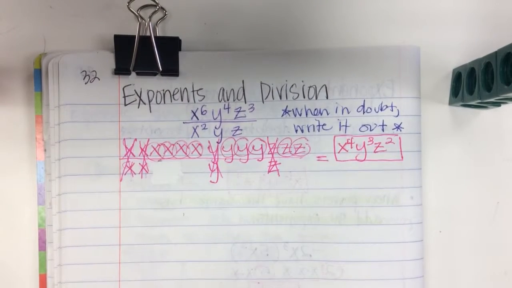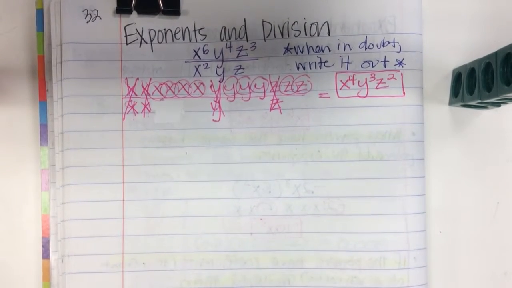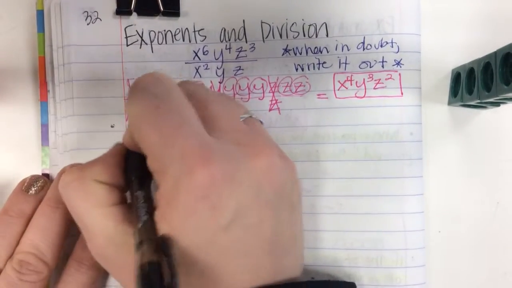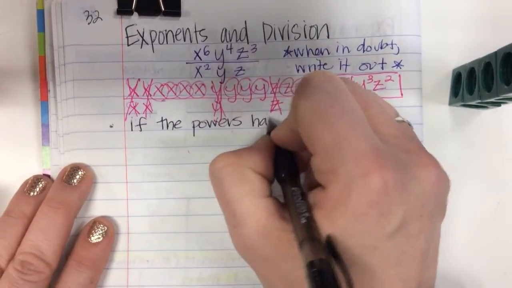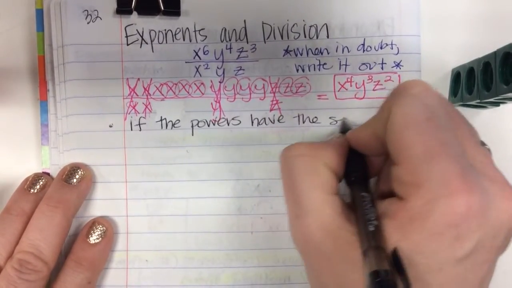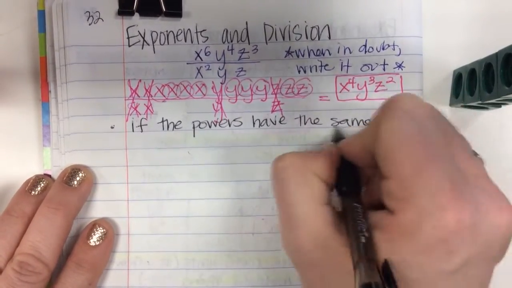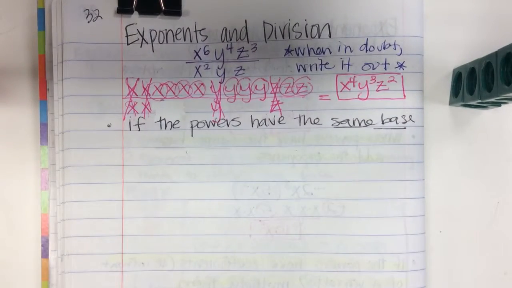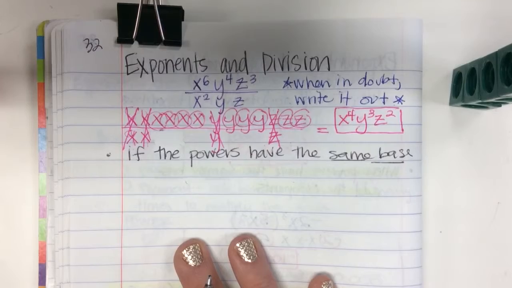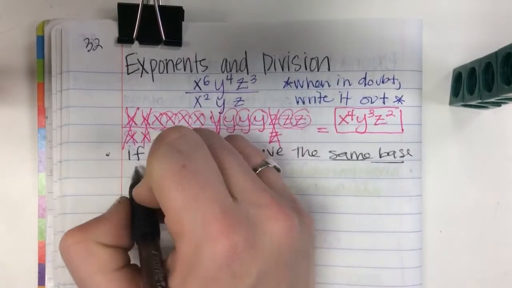So when in doubt, if it does not make sense, you can expand it, write it out, and cross out what cancels out, our inverses. Or you can follow the rule. If the powers have the same base, if the powers have the same base, what do you do to the exponents? Subtract.